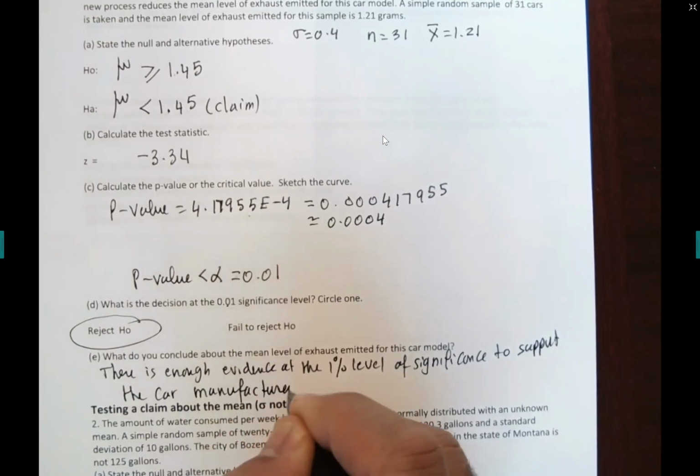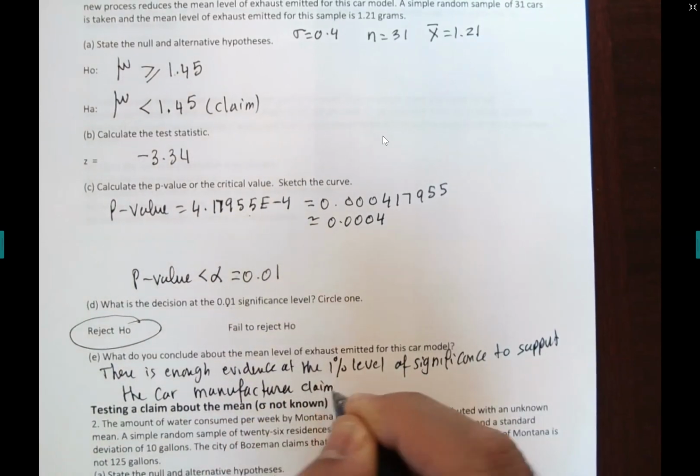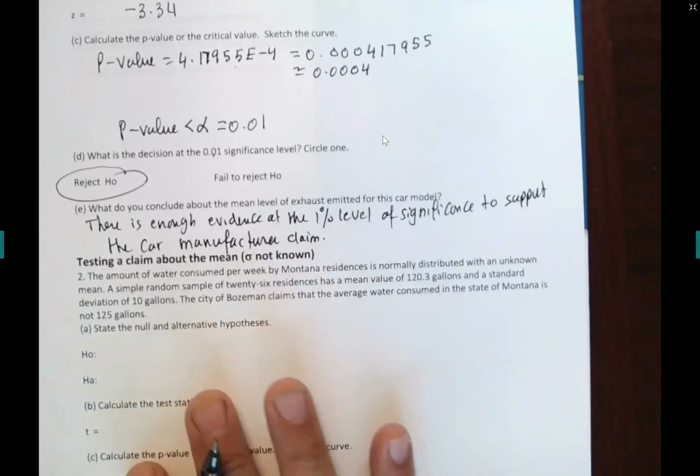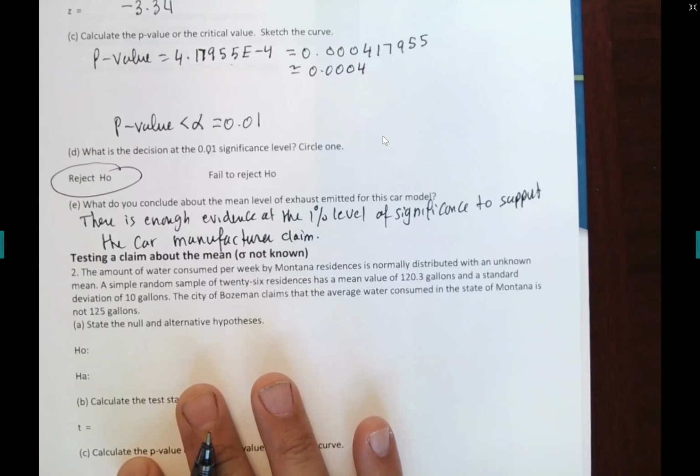All right. So this is how we do hypothesis testing when sigma is known.